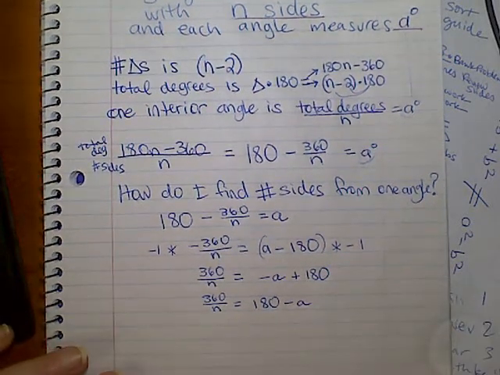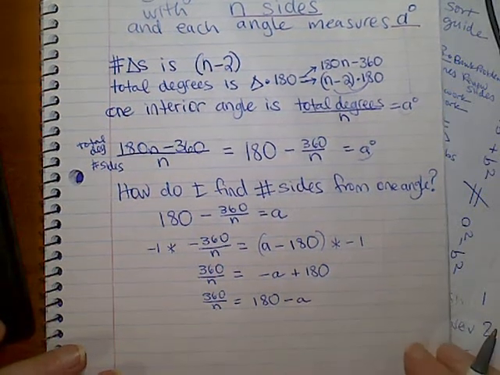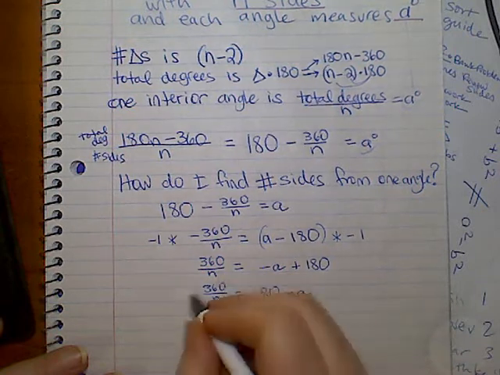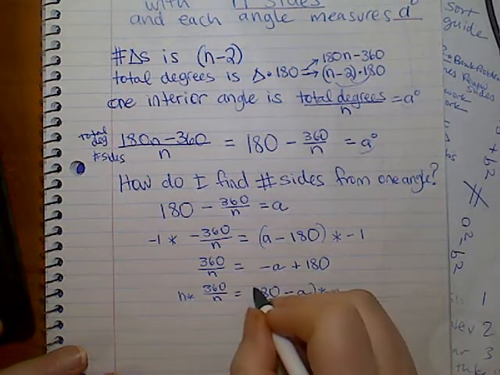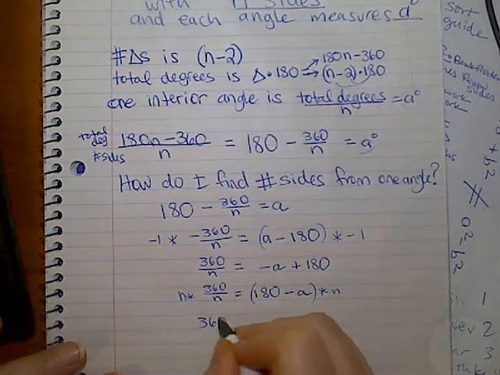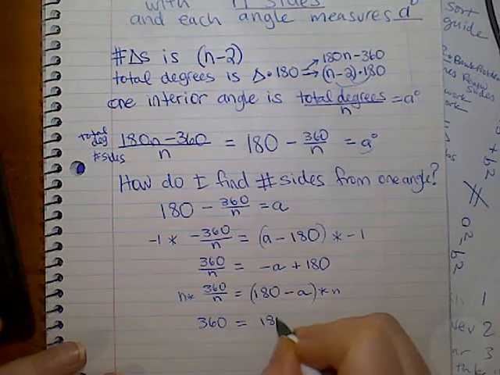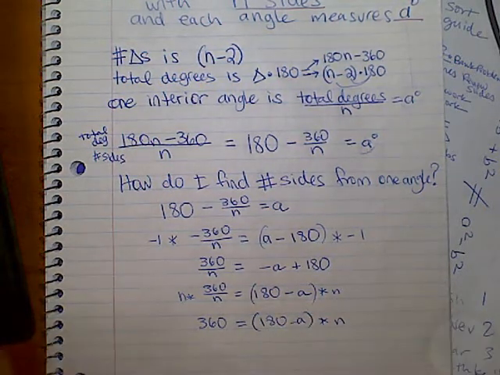Now what I need to do, I really want to get n by itself, but n is stuck in the bottom of this fraction. So I'm going to multiply both sides by n. And that's going to give me 360 equals 180 minus a times n.